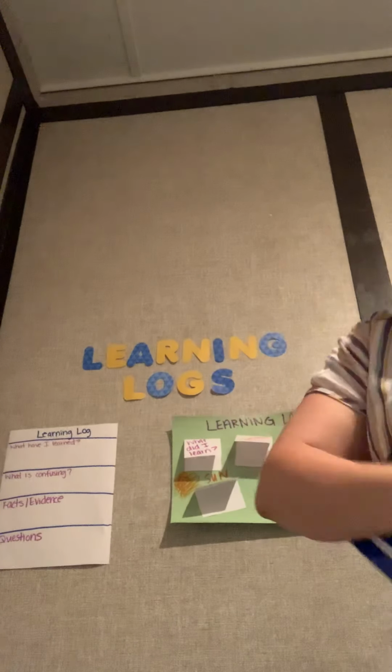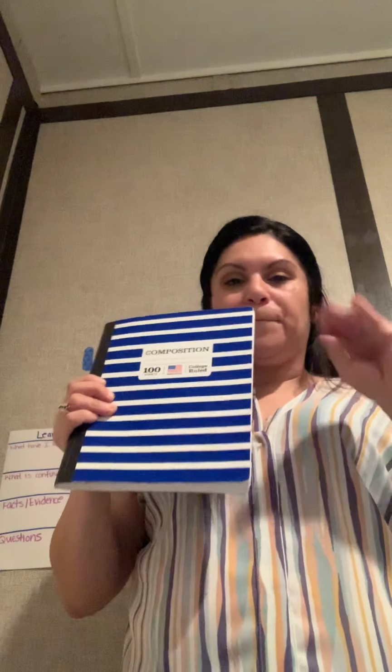So what is a learning log? A learning log is a journal or a bunch of papers put together with your students' reflections, summaries, stuff they've learned. All this can be placed in clusters, graphs, diagrams, pictures, words, anything like that. So a journal, and they're creating, I have a simple composition book. Inside I wrote learning log and decorated it because you want this to be your student's reflection.